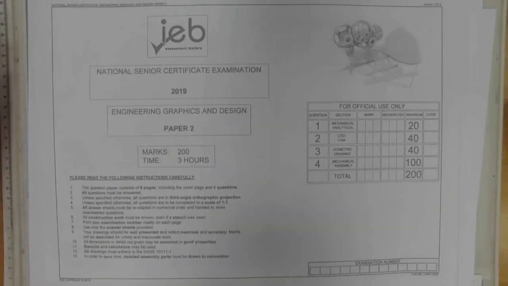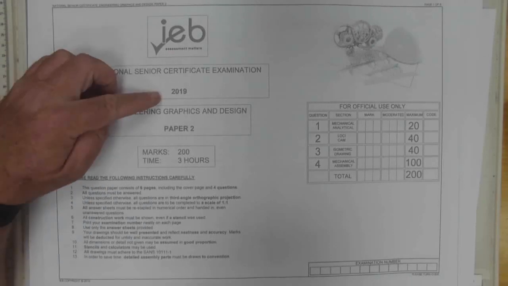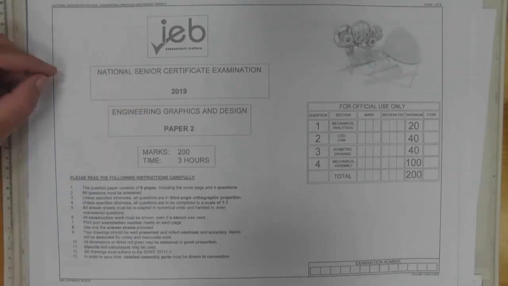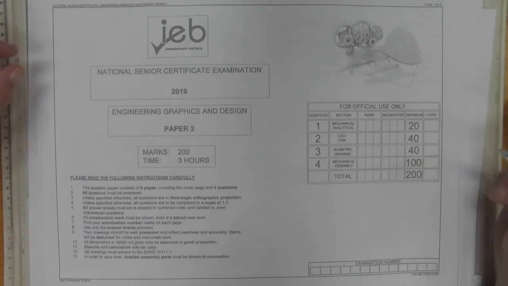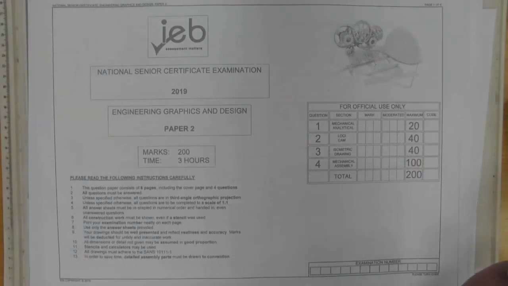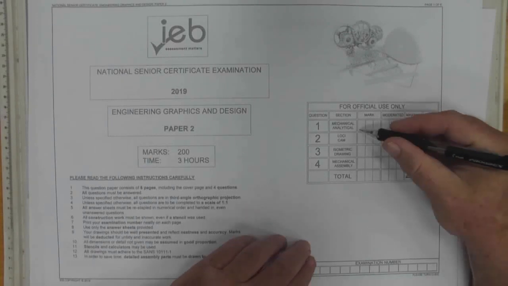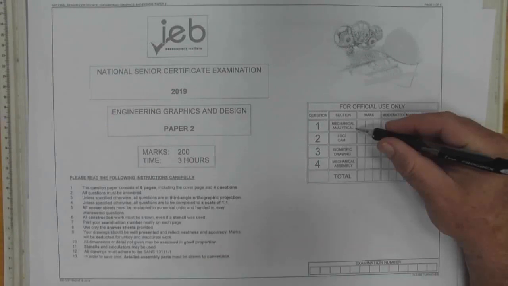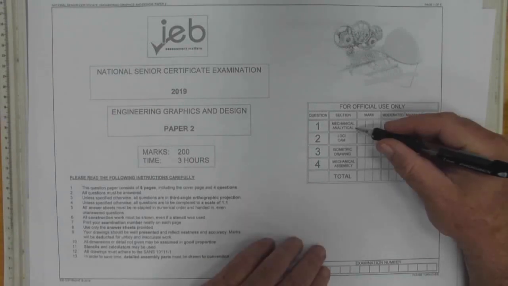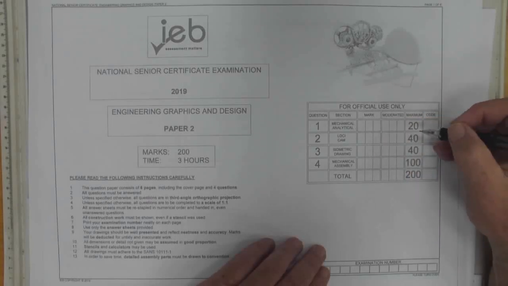Hello grade 12s. Today I am looking at a past paper. Here is the 2019 paper 2, and I'm going to be looking at the mechanical analytical. When we're doing that, try and remember that in our reading time, do the reading of the mechanical analytical as your last aspect of the reading time, so that as you've finished with your mechanical analytical, you can start the paper.